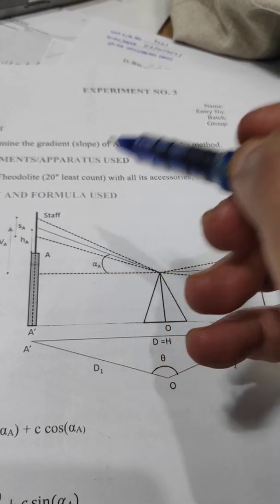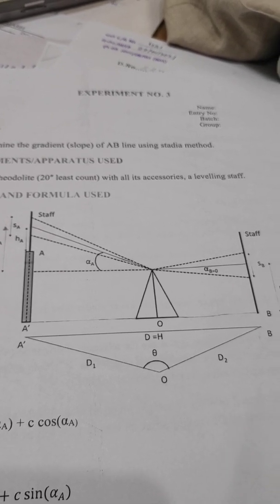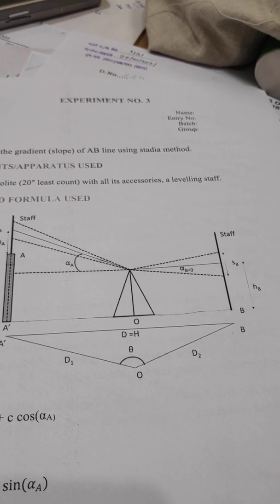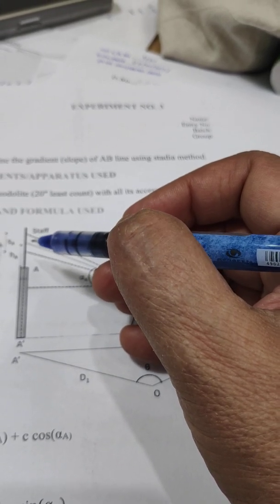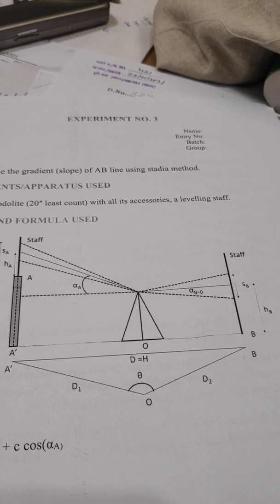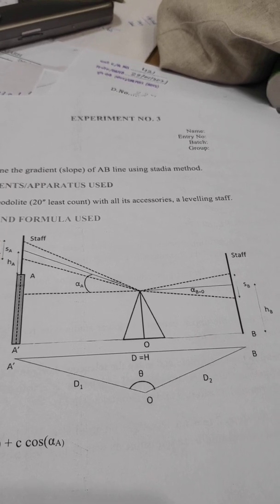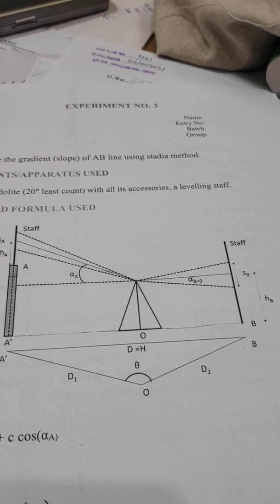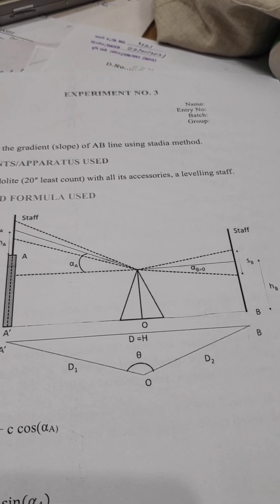After that you will turn your telescope towards point B. When you took the reading here, the telescope was pointing upward, so you noted the vertical angle reading. Here you will record the reading on the vertical circle to get the vertical angle between point O and point A. After taking the vertical angle, you will rotate the telescope.